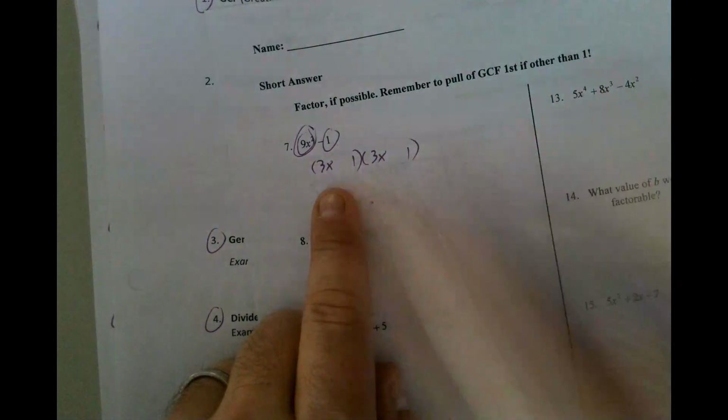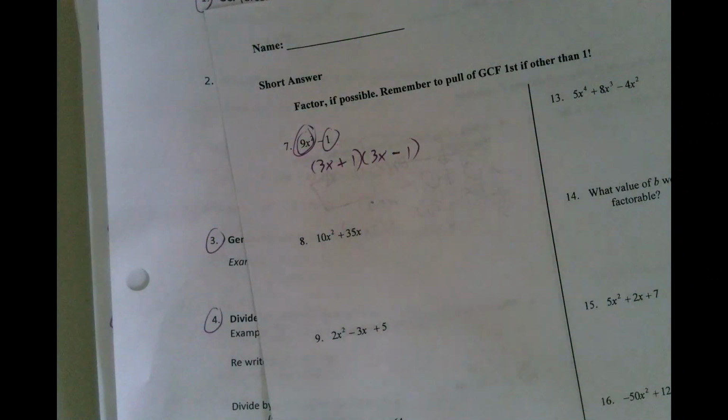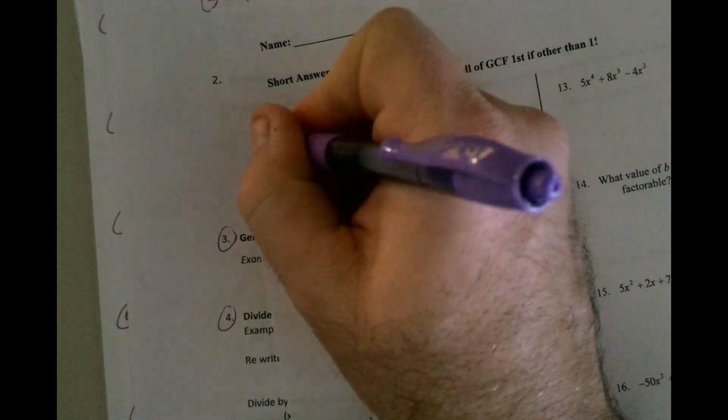Okay? One has to be positive and the other has to be negative. All right, now keep in mind, the way you know this is right is if you FOIL it back in your head, it's going to go back to what you started with. Okay, so what I mean by that is, let's check with the FOIL method. What's 3x times 3x? 9x squared. Outer terms. 3x times negative 1. Negative 3x. Inner terms. 1 times 3x. Positive 3x. They cancel. The last terms, 1 times negative 1. Negative 1. There you go. Okay? Alright, so let's jot that down. This is method 5.